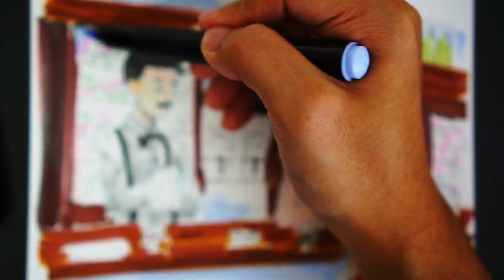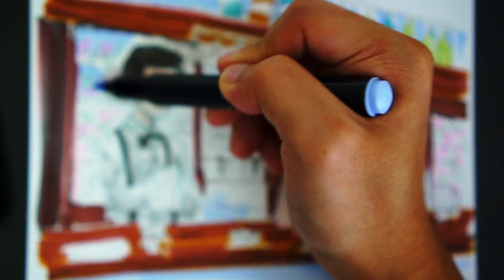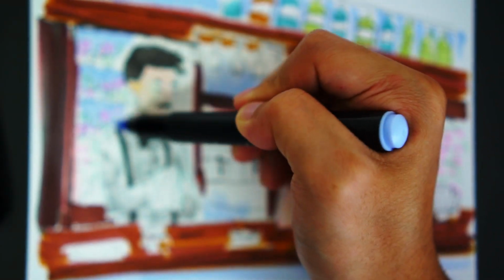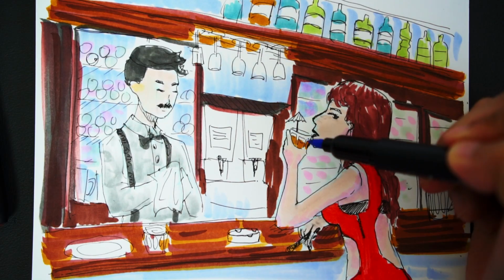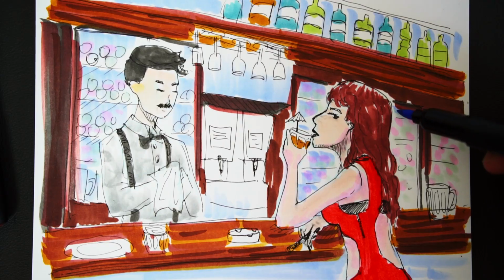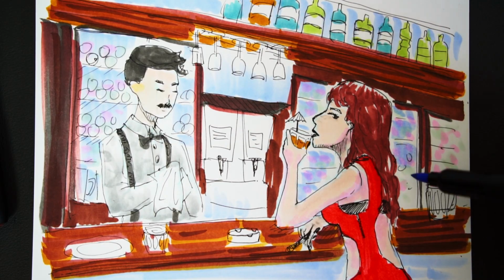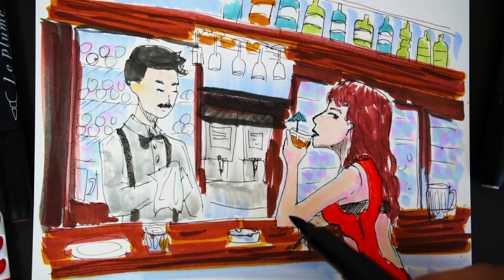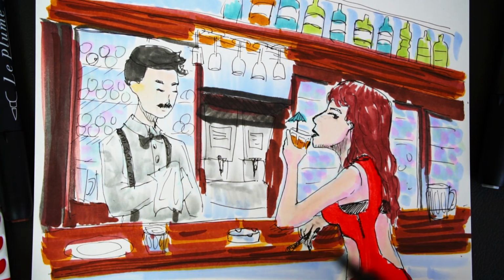Let's make it like a glowy effect, so I'll just put in a blue hue. Yeah, I think I need more colors. That's what I'm blaming on. I don't have colors that I want to use. It just looks like a tropical bar now. Just give him some shadows. Maybe here.